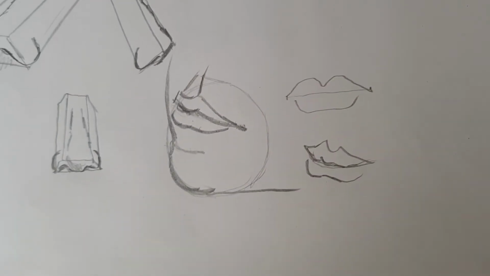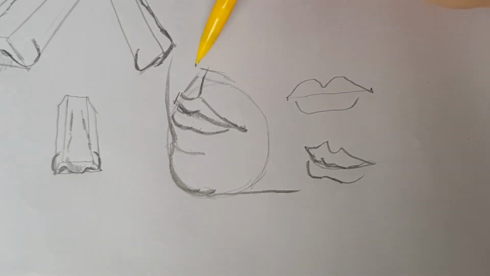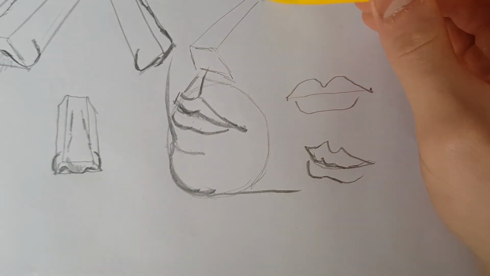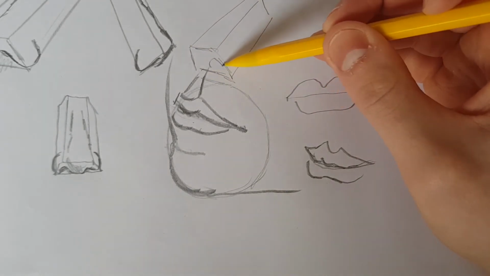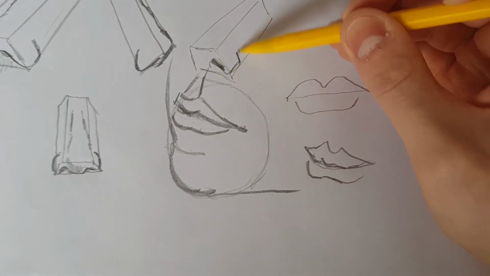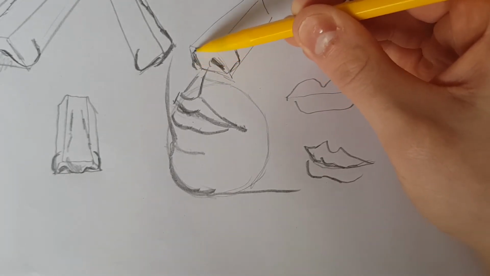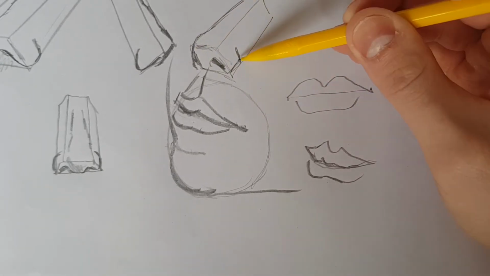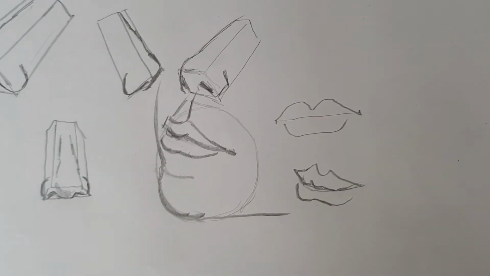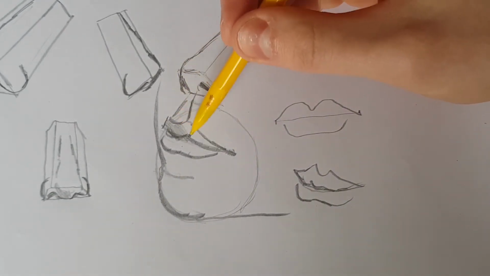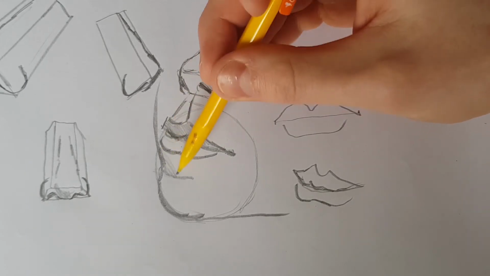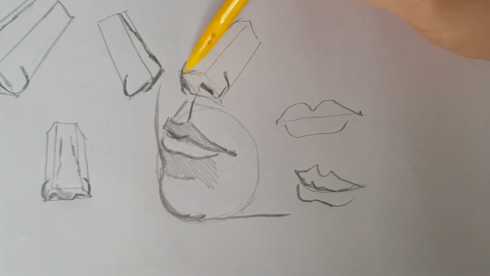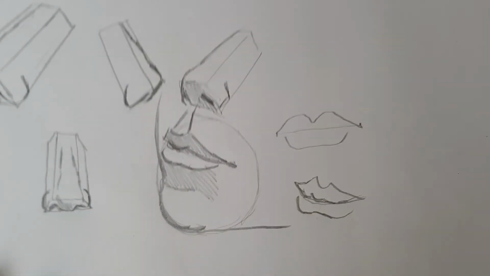It's just easier, and then you can do the nose as a box. I know I'm doing this really quickly, but it's just for the video. I wouldn't normally do it this quickly, but it just shows that simplifying it into shapes is a lot easier. Like that.